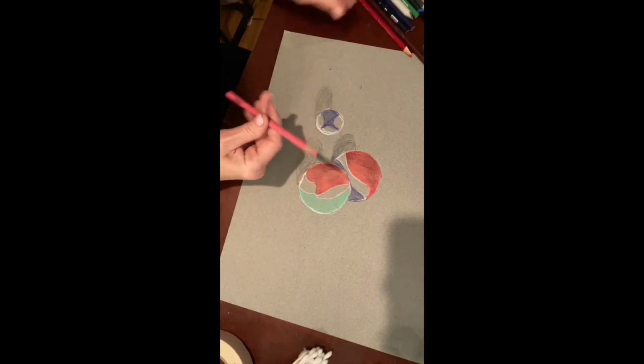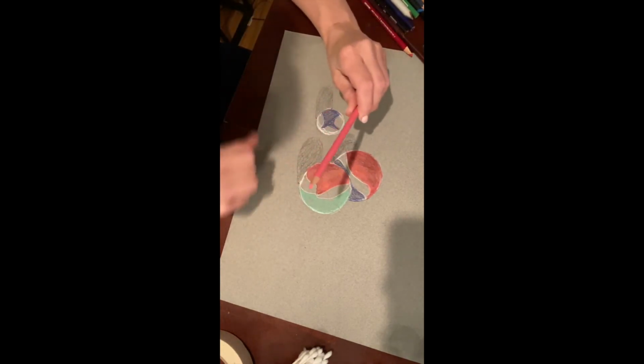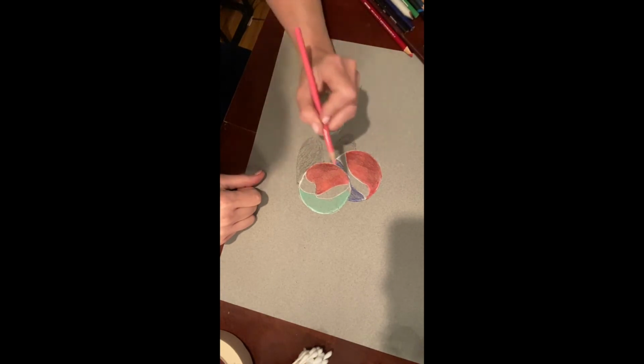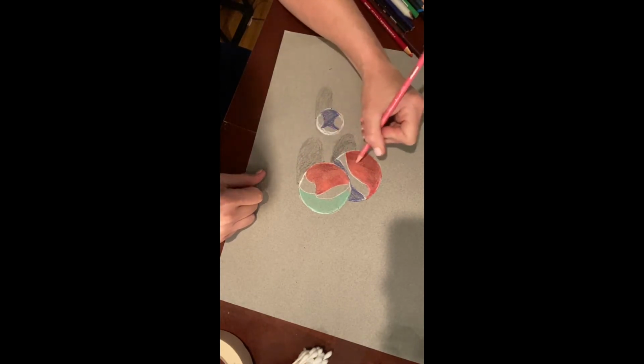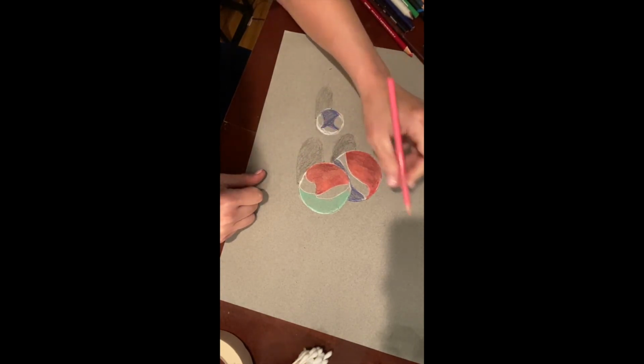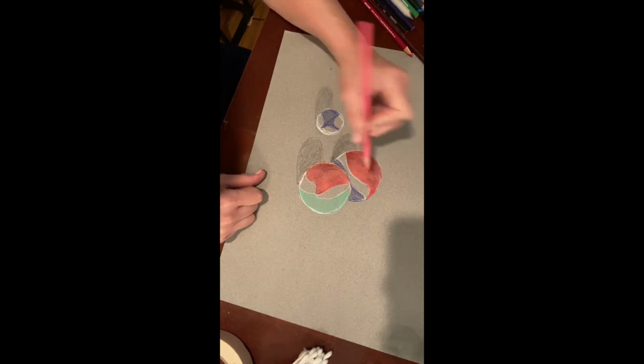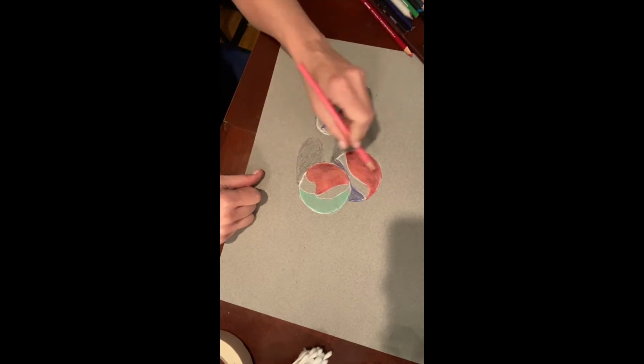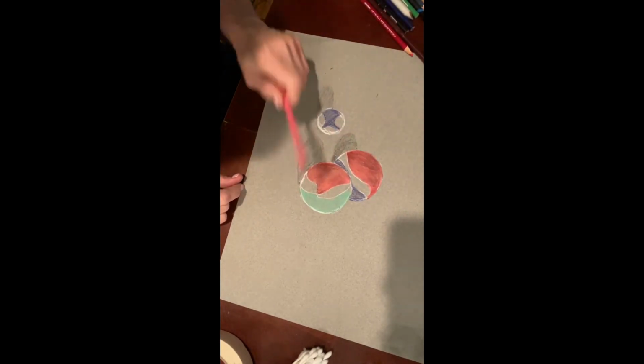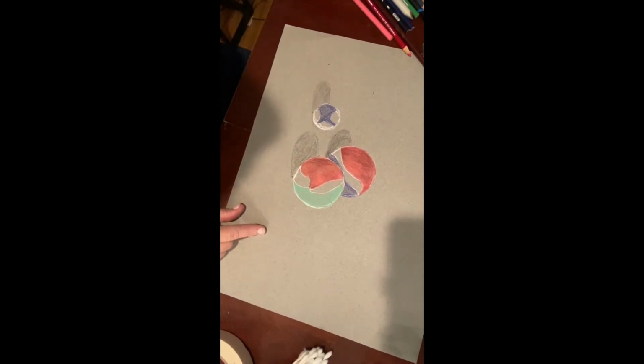And then I happen to have a pink color pencil that I don't use very much, although my granddaughter wishes I used it all the time because that's her favorite color. And I just went in where I see these lighter highlights just to start to build up the red, but we haven't touched the green or the blue, and that's what I wanted to share with you next.